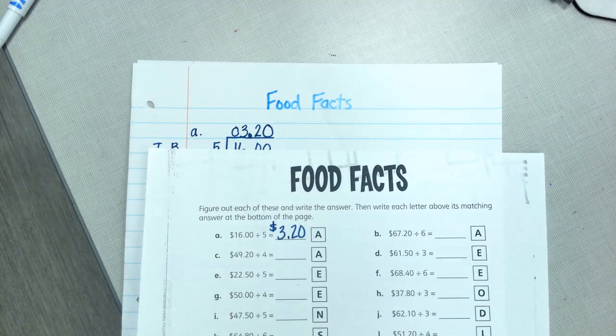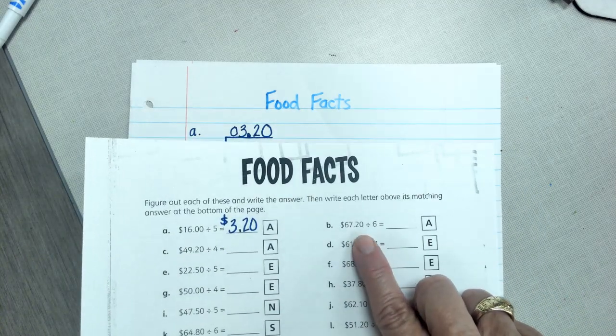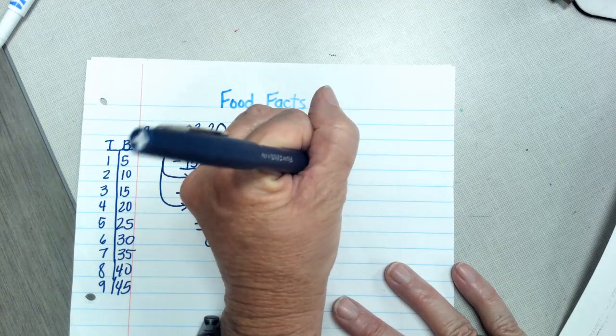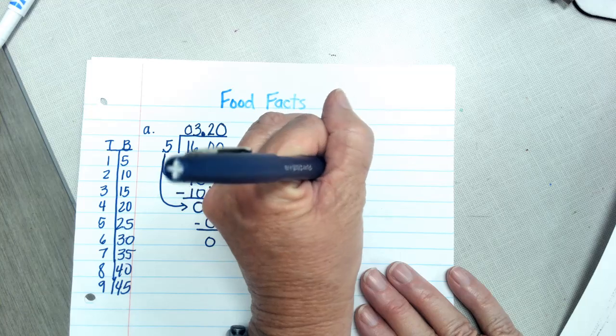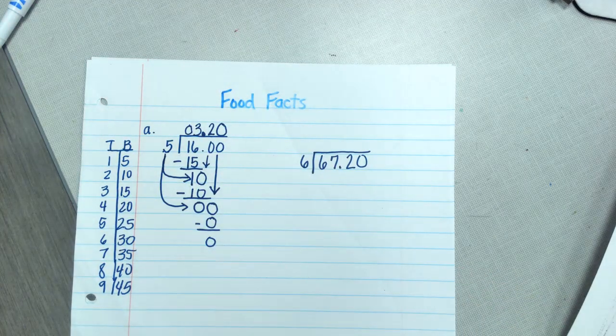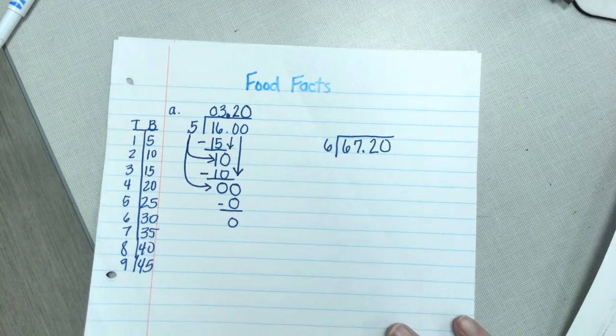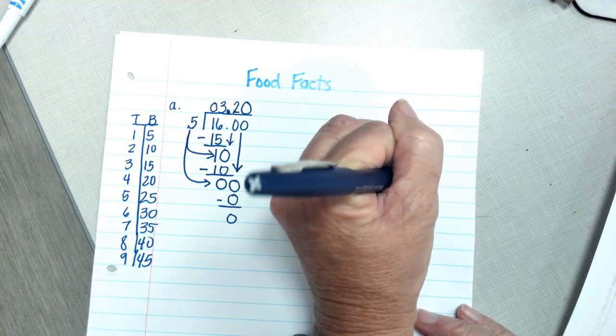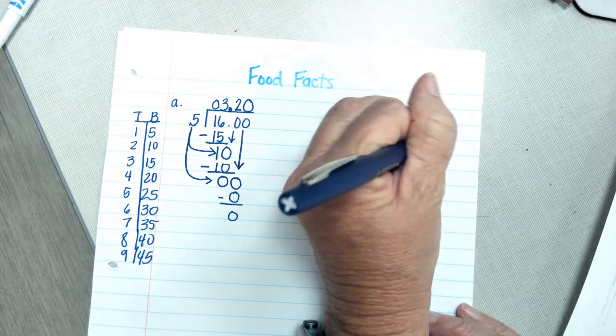All right, let's go ahead and move on to question B. Question B is $67.20, and we're dividing by the number 6. Since we're dividing by 6, I'm going to make my top-bottom chart for the number 6.